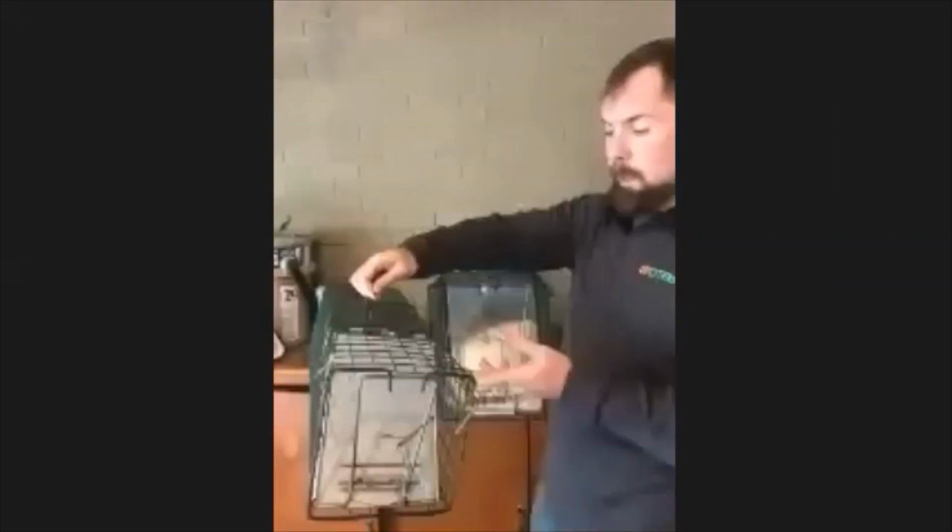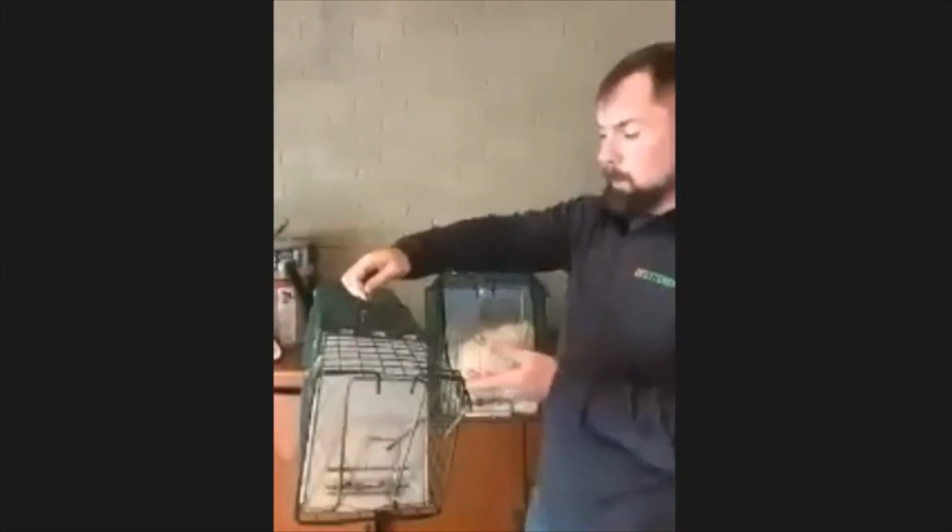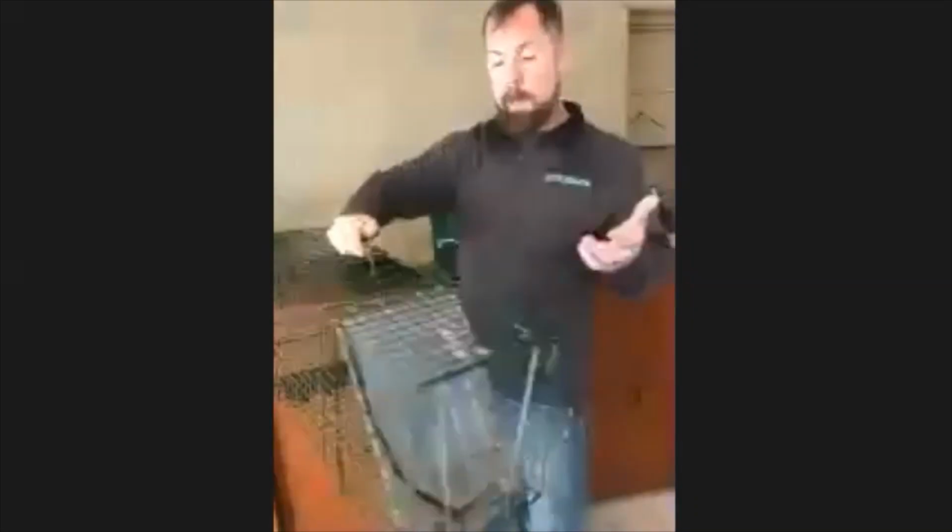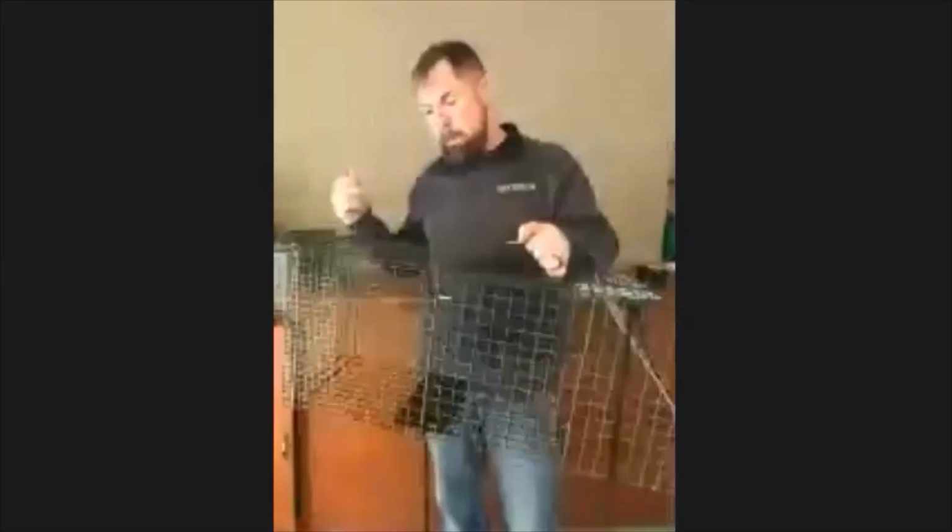This is a 7x7x30 live trap, have a heart trap, whatever you want to call it. Typically, I use this to catch squirrels, rabbits, possums. When you get back over here to this bigger one, this one right here is a 15x15x36. We use this to catch raccoons and skunks. And if y'all notice, we've caught probably somewhere in the neighborhood of 20 raccoons in here.